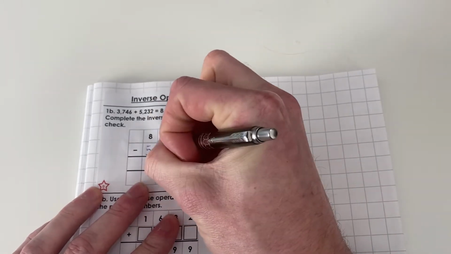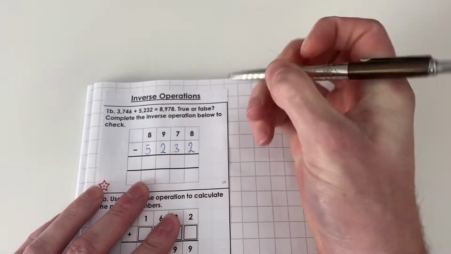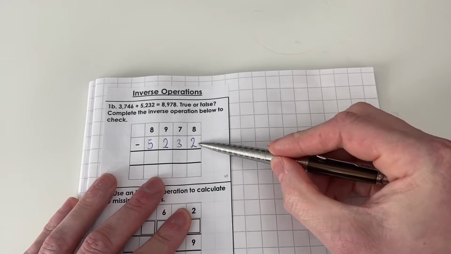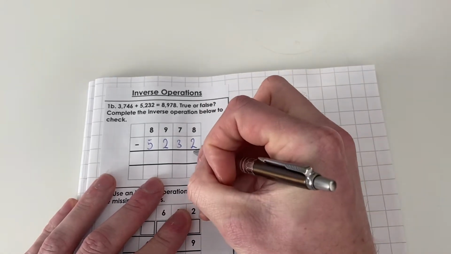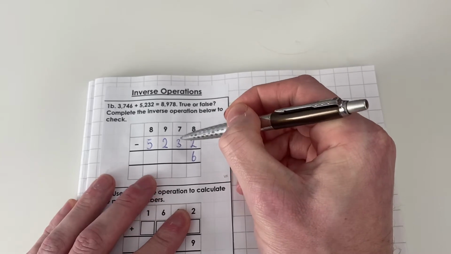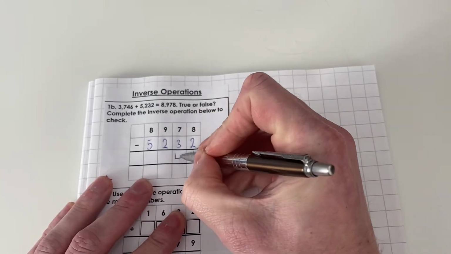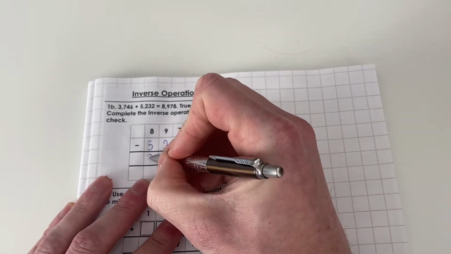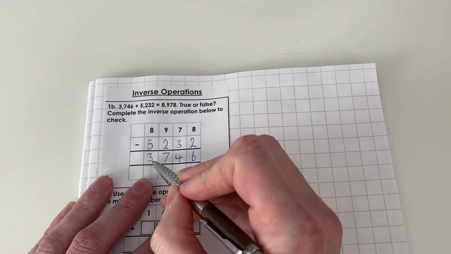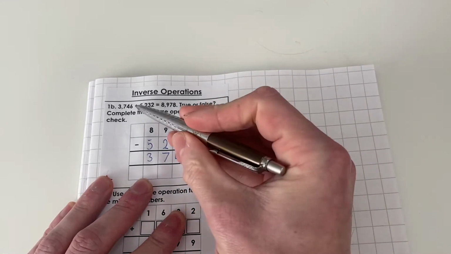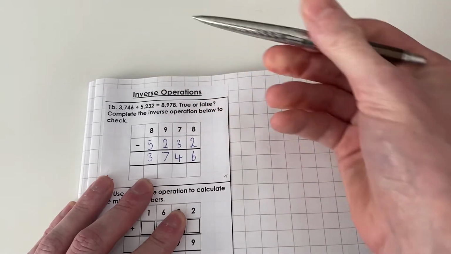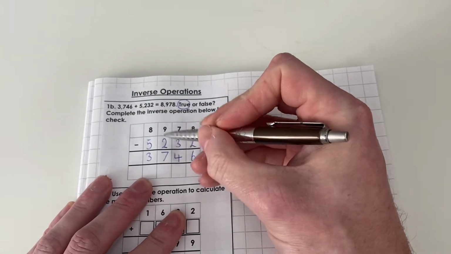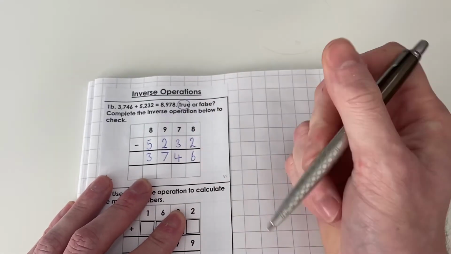Now, if this question is correct, this will be our answer here. So let's do the working out. 8 take away 2 equals 6. 7 take away 3 equals 4. 9 take away 2 equals 7. 8 take away 5 equals 3. So we need to see if 3,746 is the same answer as here, which it is. So this means this answer is true. So we've used subtraction to identify whether this question here was answered correctly, which it was.